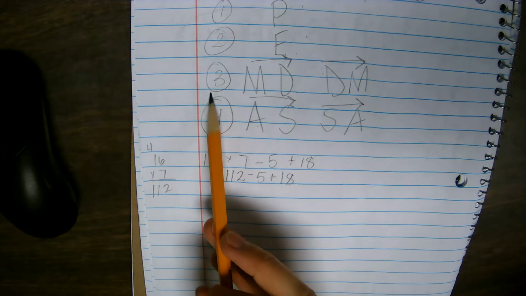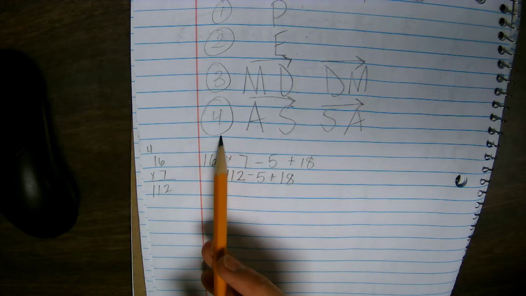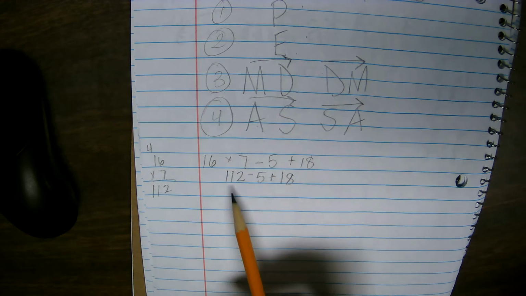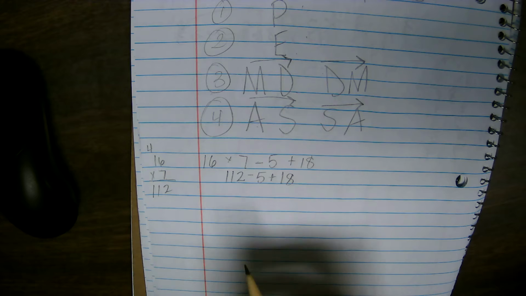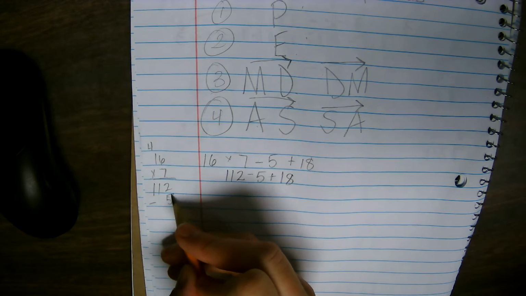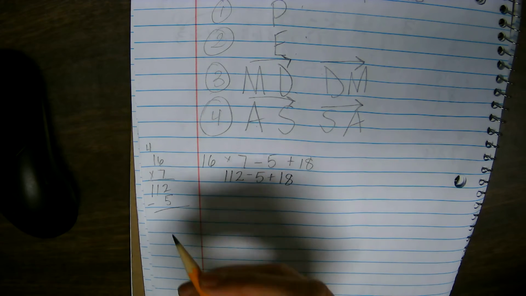Now, step 1 and 2, step 3 was multiplication, division. I don't have any more of that, so I'm moving to step 4, which is addition and subtraction, or subtraction and addition from left to right. So I'm working this way across. So I have 112 minus 5. I see it's right there, so I'm just moving it over here so I can see it better.